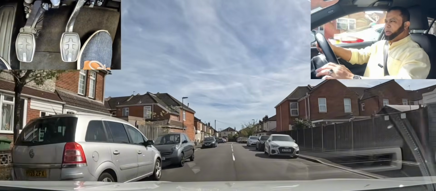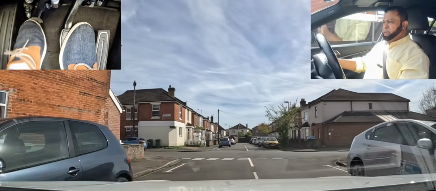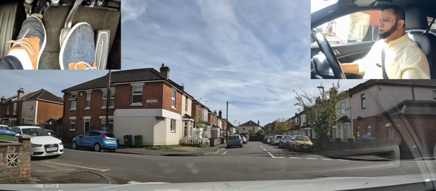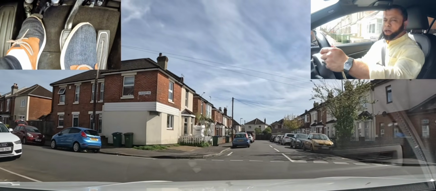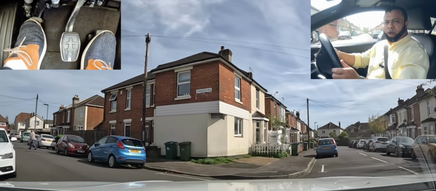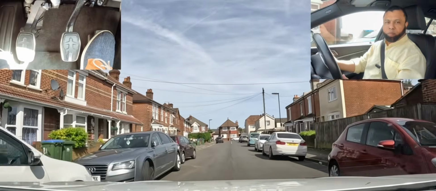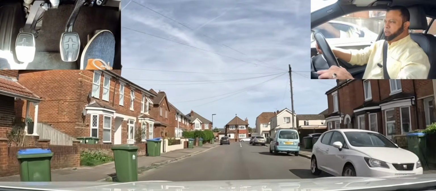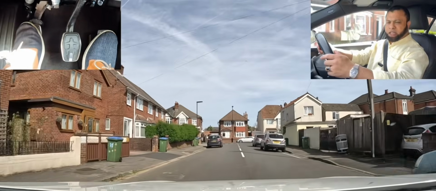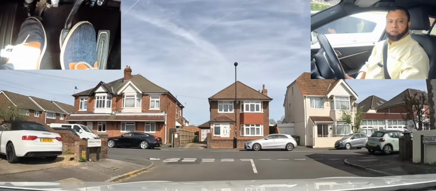I'm going to go left here. Mirror, mirror, signal left. This one is a closed junction, which means I'm going to stop anyway, which means I've got plenty of time now to look. Like I said, with a closed junction you get more time because you're going to slow the car right down or you're going to stop. The problem is the one where you don't have to stop. These are the problem. Mirror, mirror, I'm going to go left, signal left. Closed junction again, which means I'm going to stop here. I've got plenty of time.